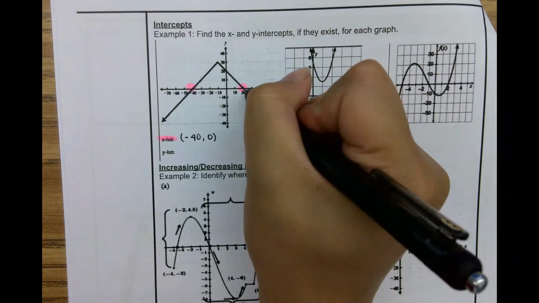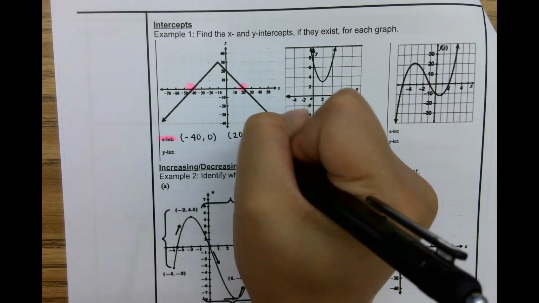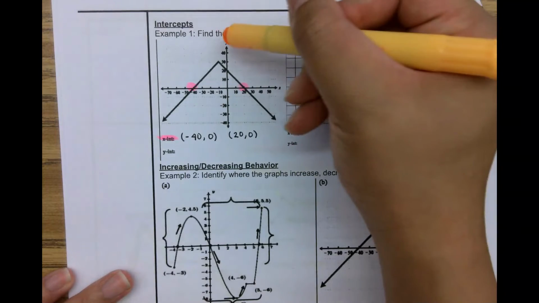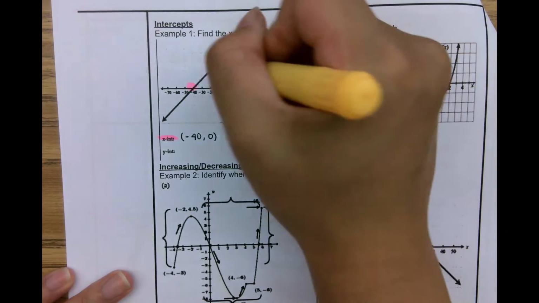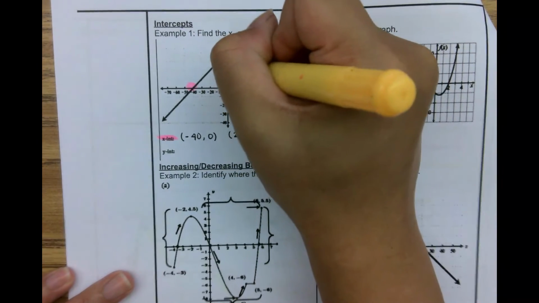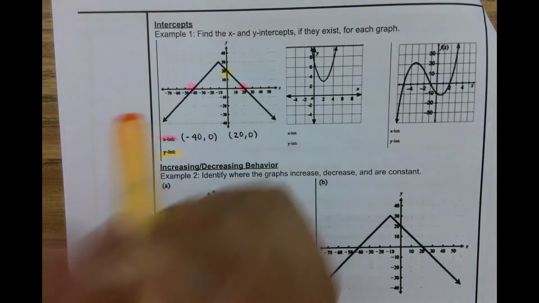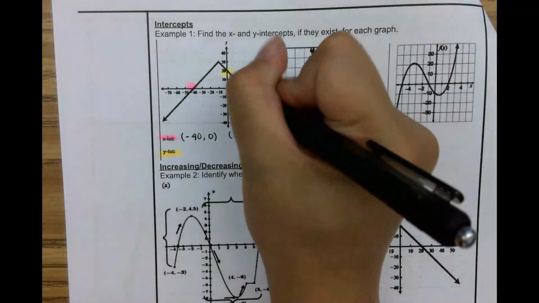This point here is 20, 0. And so those are the x-intercepts. The y-intercept is where it crosses our y-axis. So here's our y-axis, and our graph crosses it right here. This point, the ordered pair, is 0, 20.